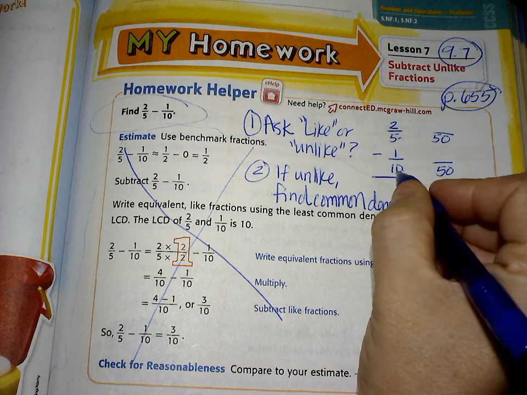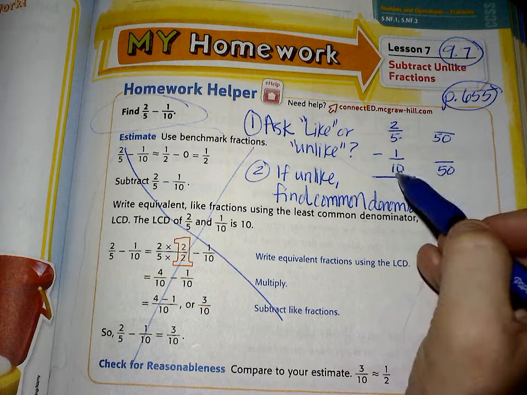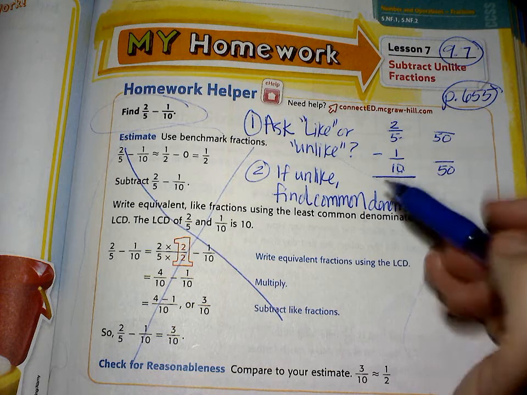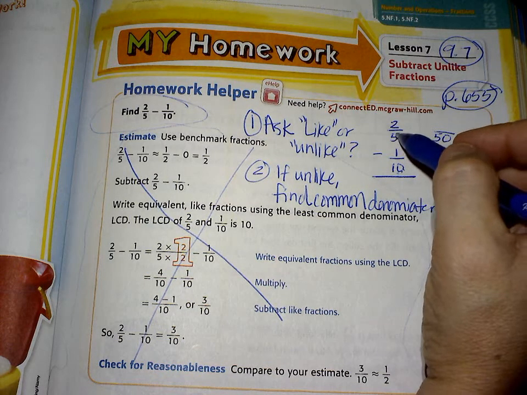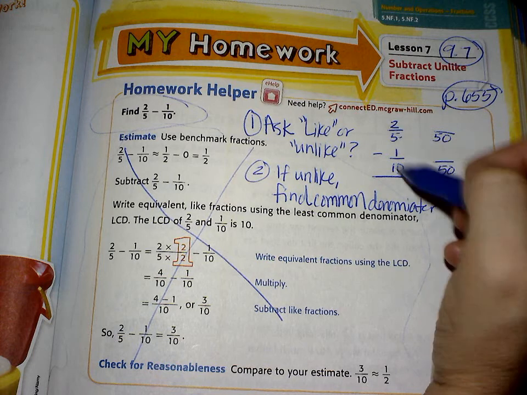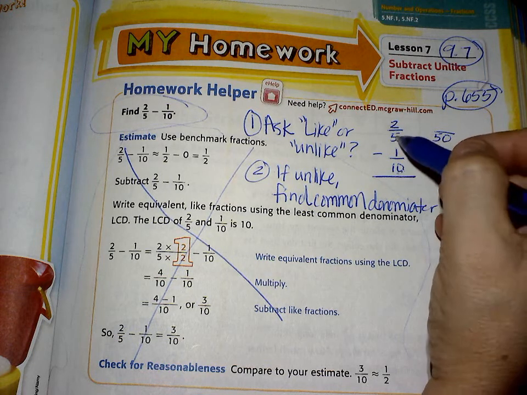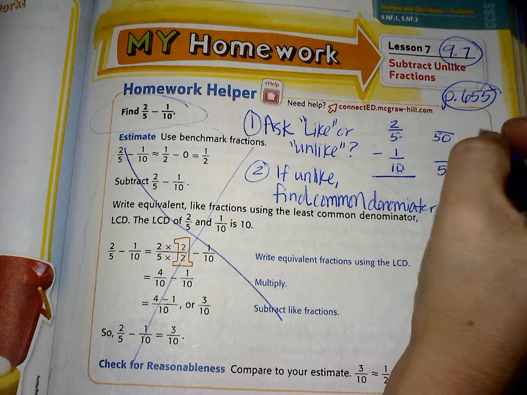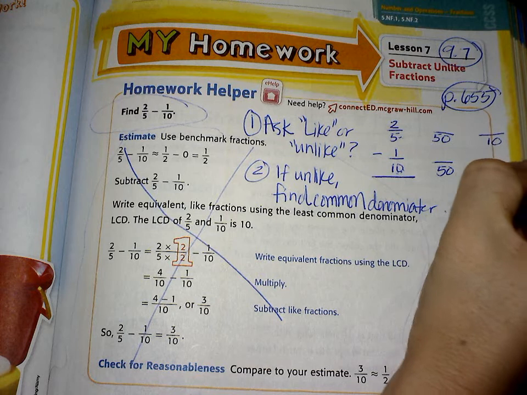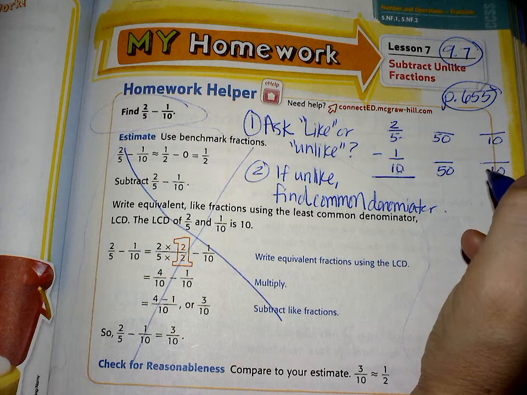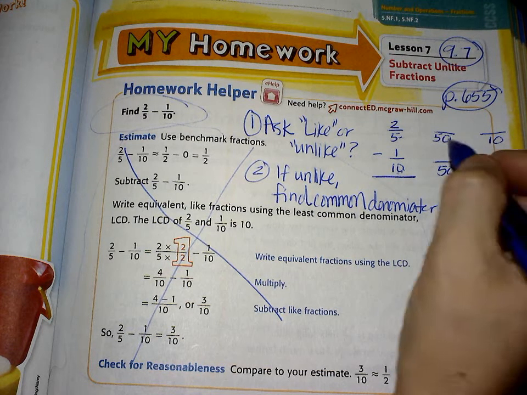Now we also could have used 10, because 5 goes into 10, and that would have saved us a step. That's one thing I like to do too. When I first look, I like to ask myself, can I multiply one of them to get to the other? So 5 times 2 is 10. Let's watch what happens. I'm going to show you that you can use either one. You can use any common denominator. So let's do the 50s first.